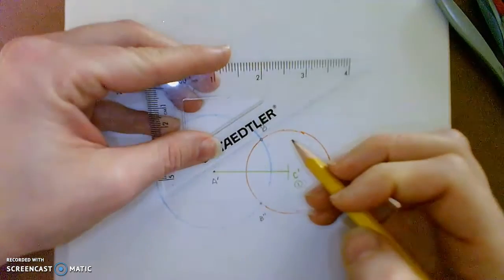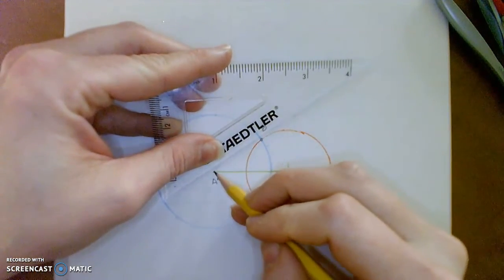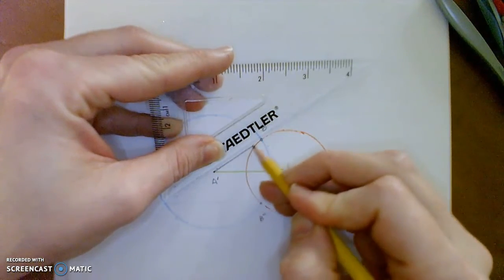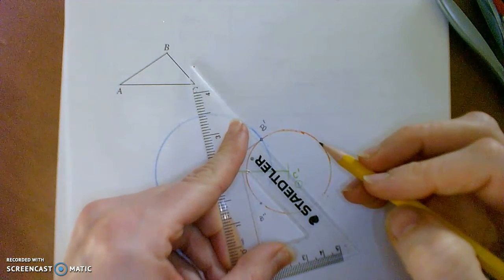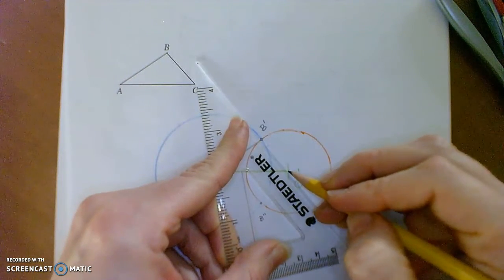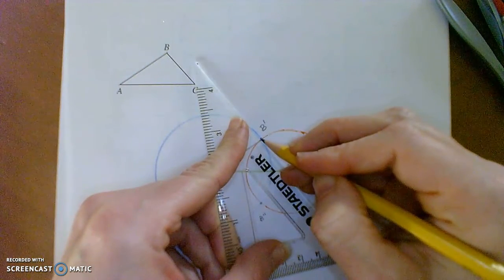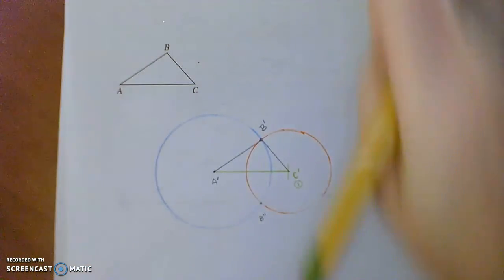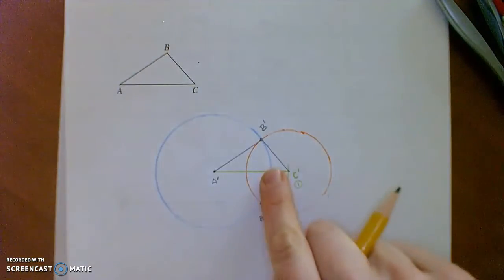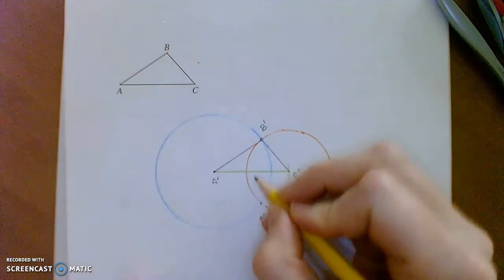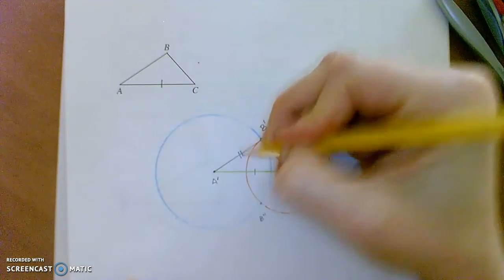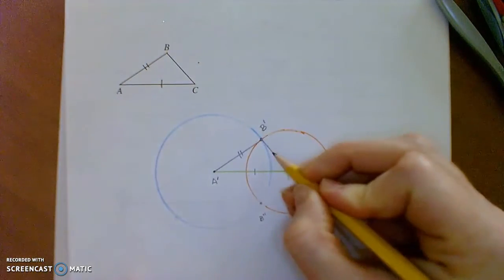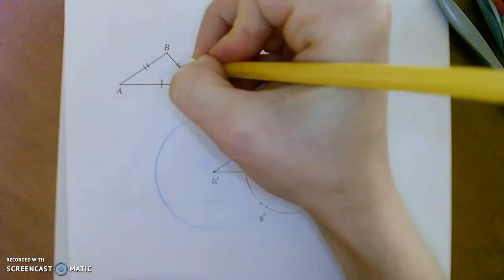Connecting those, A prime to B prime and B prime to C prime, gives me a triangle that has all the same side lengths as my given triangle. Here is side length AC, side length AB, and side length BC.